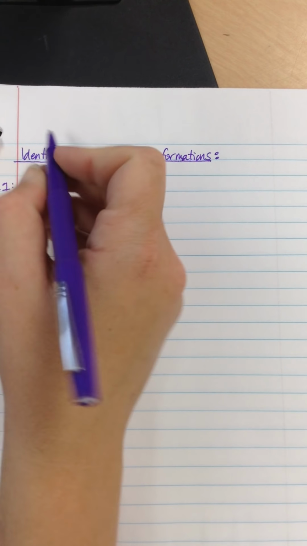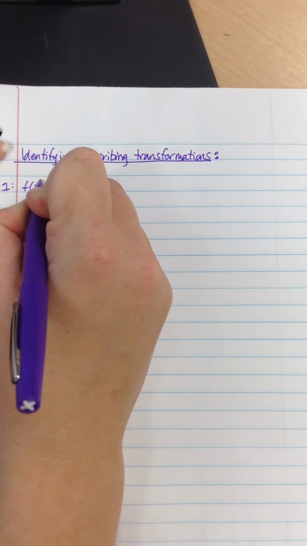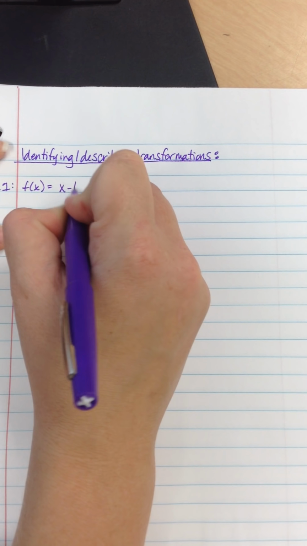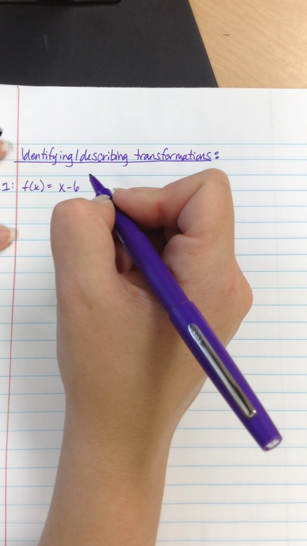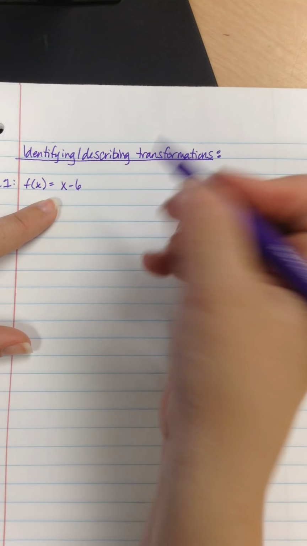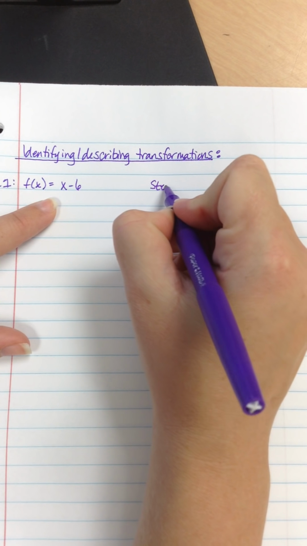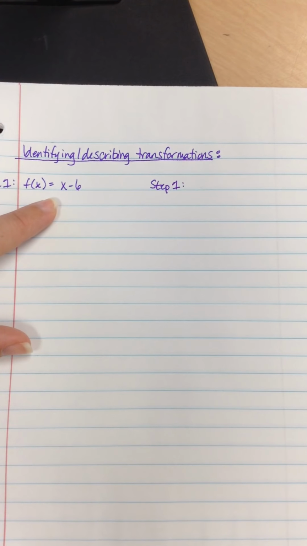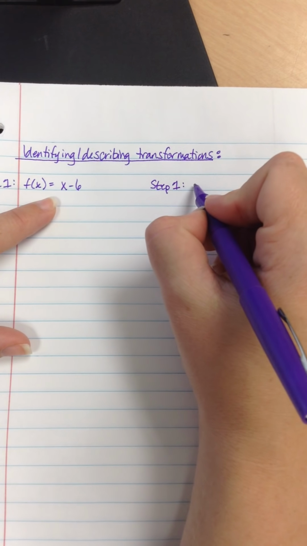Okay, our first example. We've got f of x equals x minus 6. First thing we want to do, a couple of things. Step 1, we're going to identify the parent function.